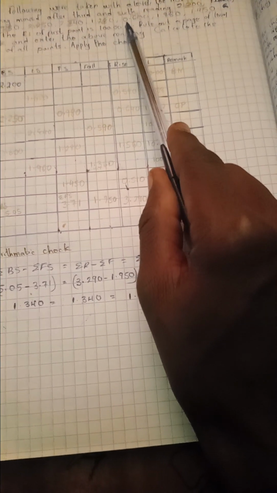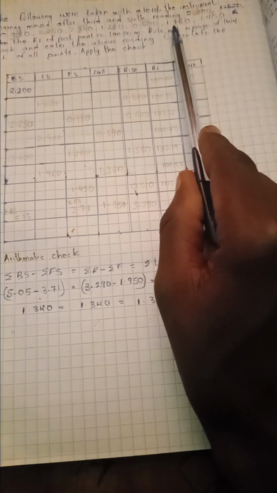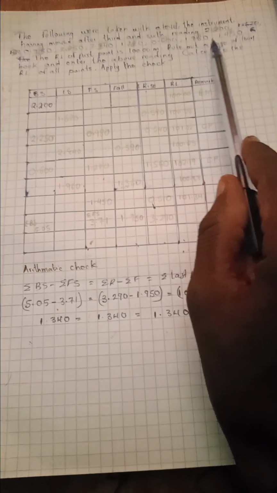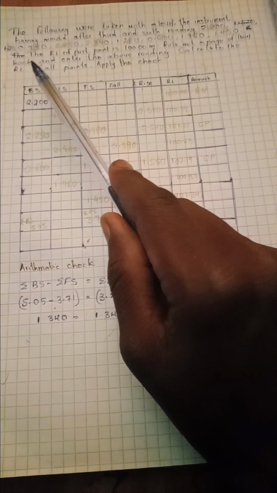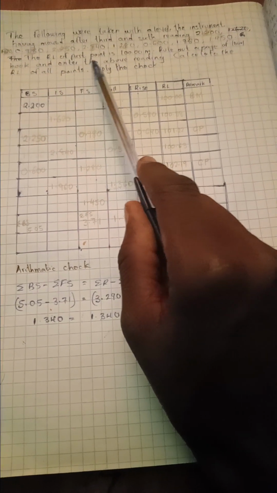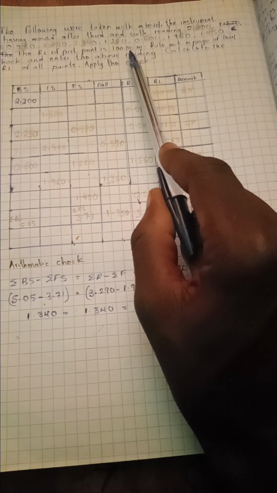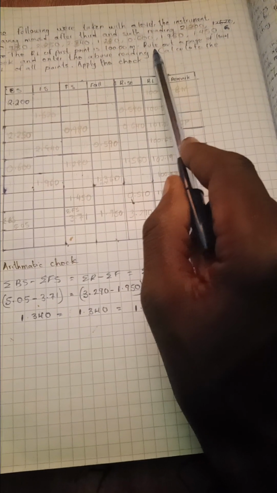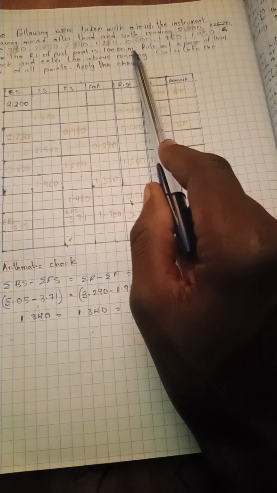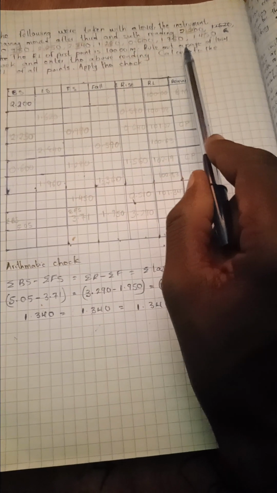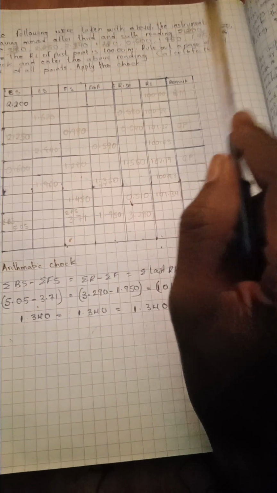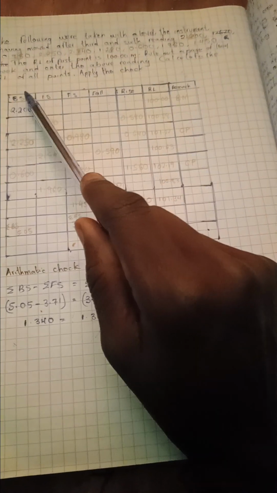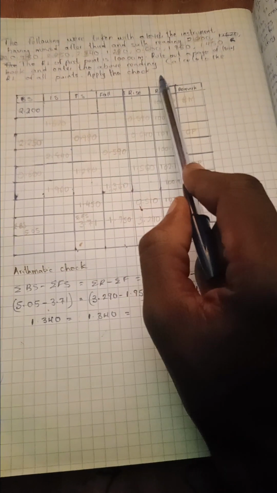1.280, 0.600, 1.960, 1.450. The RL of the first point is 100 meters. The question: rule out a page of level book and enter the above readings. Calculate the RL of all the points. Apply the check.